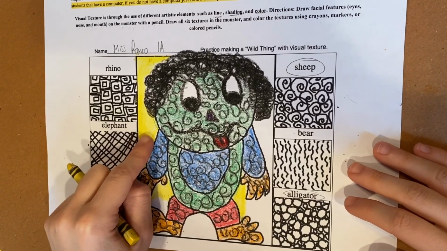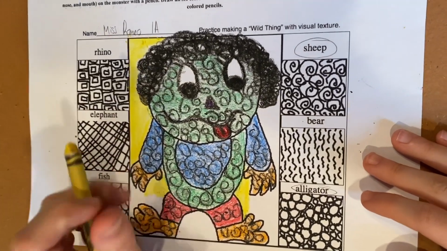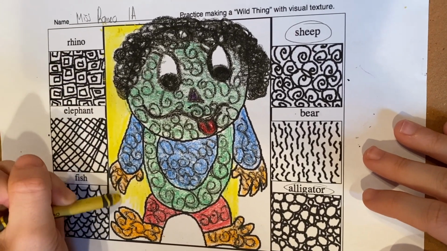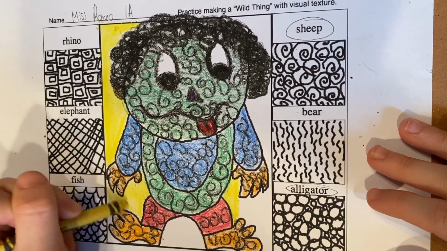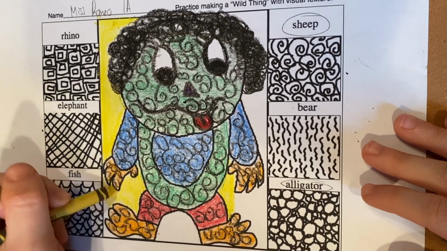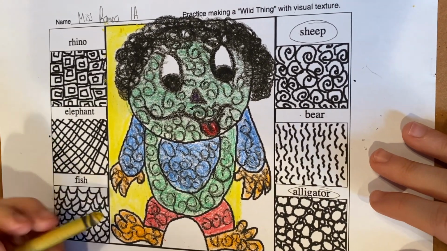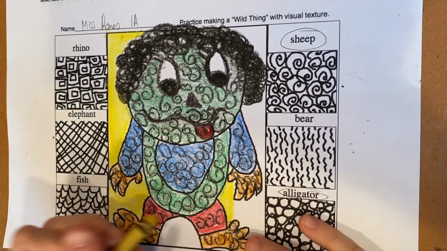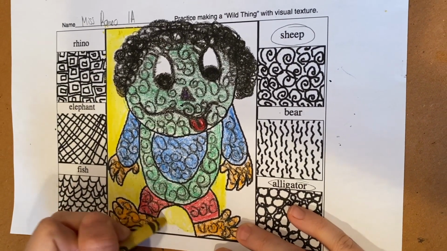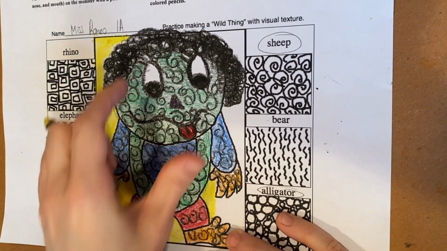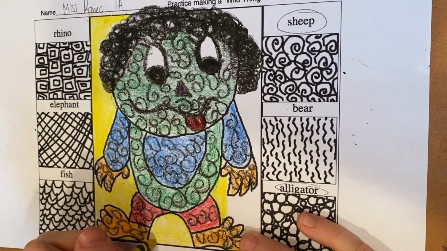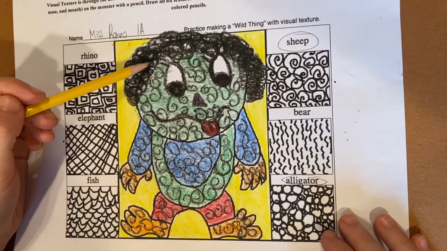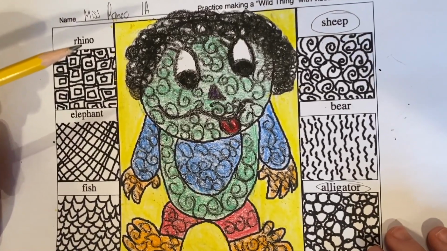So now you're going to start coloring the background. You're going to use another color, and you're going to go around the Wild Thing monster. Also, here's an artist tip. If you do not have many colors at home, you can use more than one color for the body, or you can use one color for the monster's body. So here is the completed version of the Wild Thing monster.